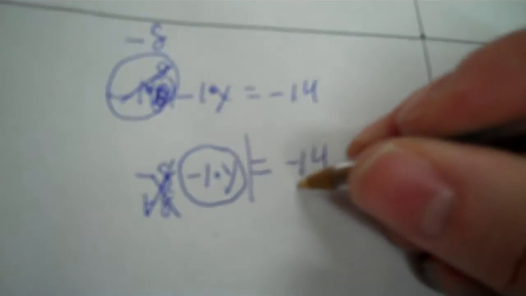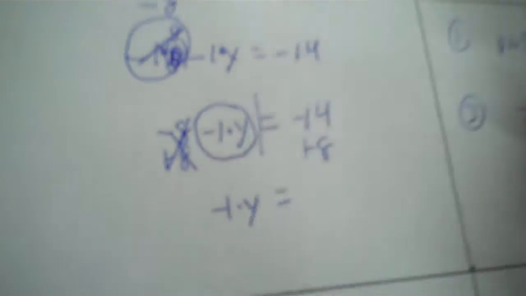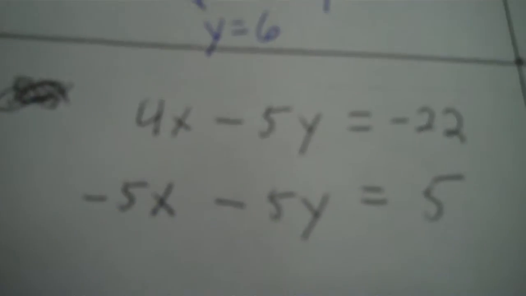So you plus 8, and then plus 8. So you have negative 1 times y. Then negative 14 plus 8 is going to be negative 6. Now we divide by negative 1. And negative 6 divided by negative 1 is going to be positive 6. So 8 and 6.